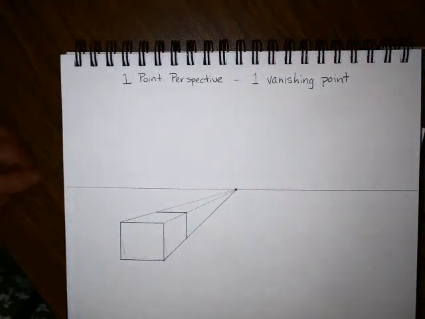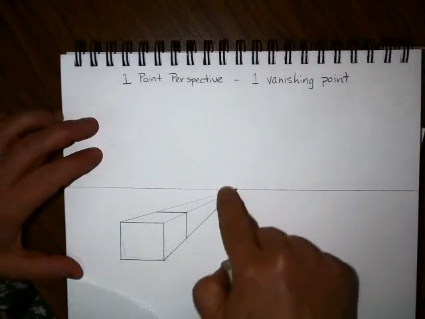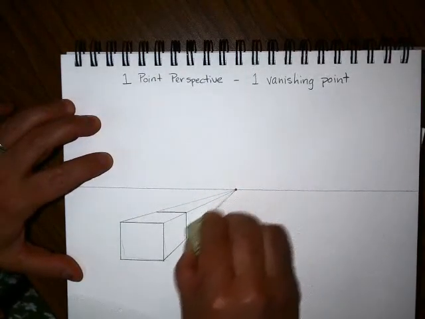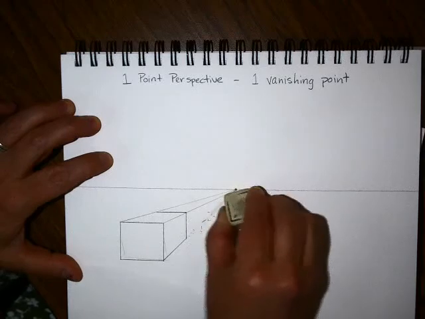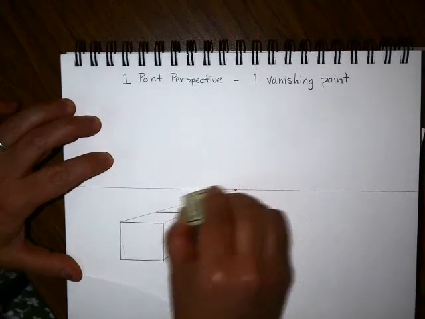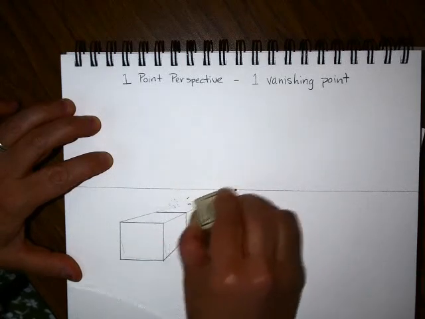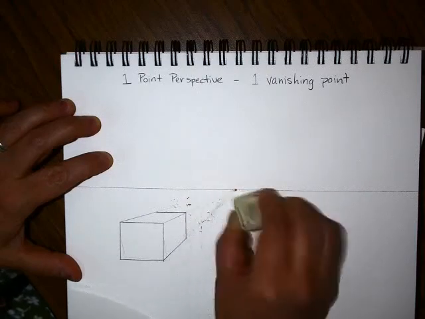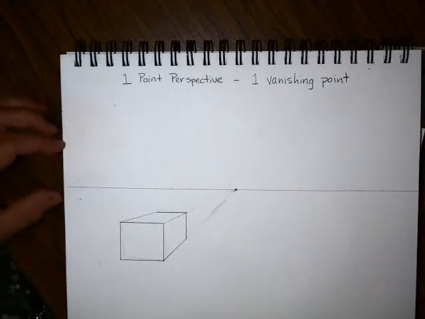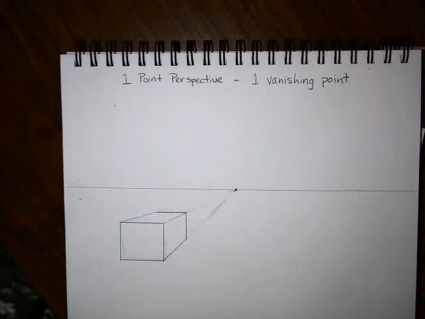Now this is where it was important to draw lightly, because I don't need these lines anymore. These lines are disappearing. So now I have one box.